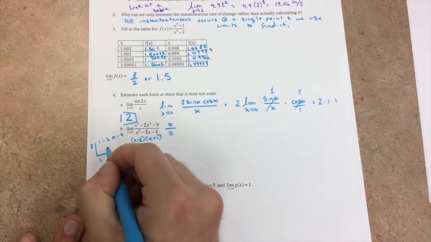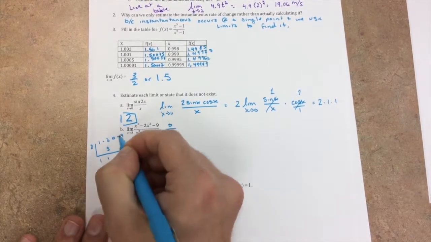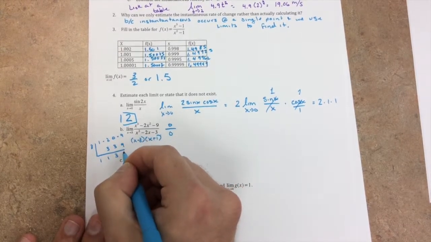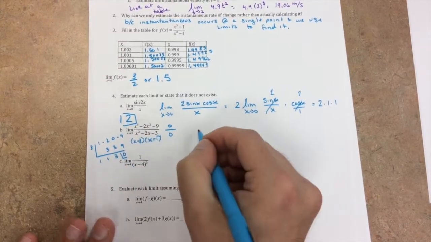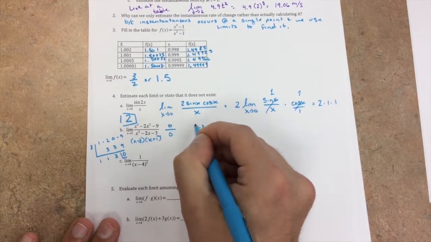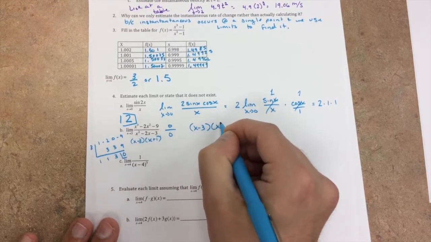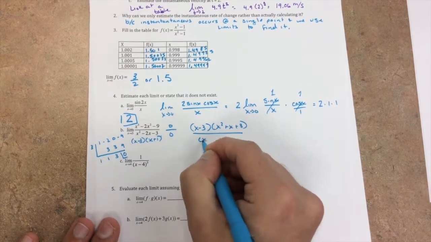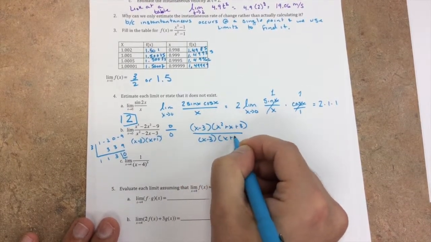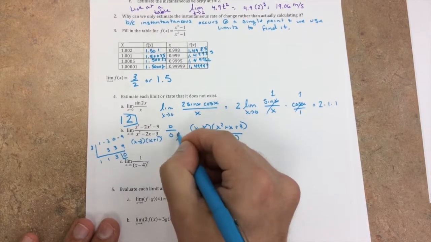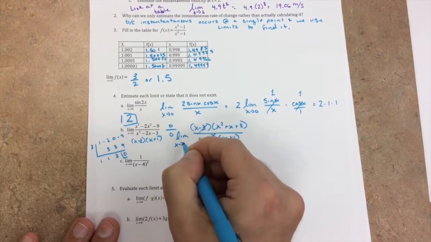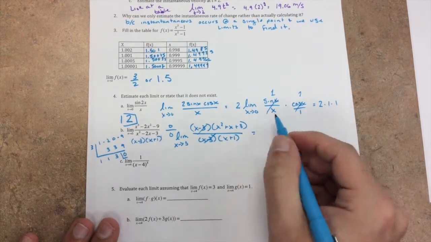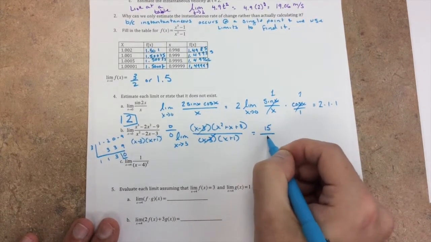Bring down the 1, 3, 1, 3, 3, 9. So that leaves me with x minus 3 times x squared plus x plus 3 all over x minus 3, x plus 1. Now my x minus 3's cancel, so the limit as x approaches 3, I can plug this in. I get 15 over 4.